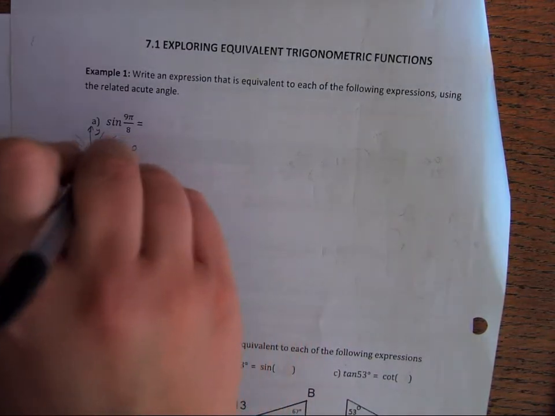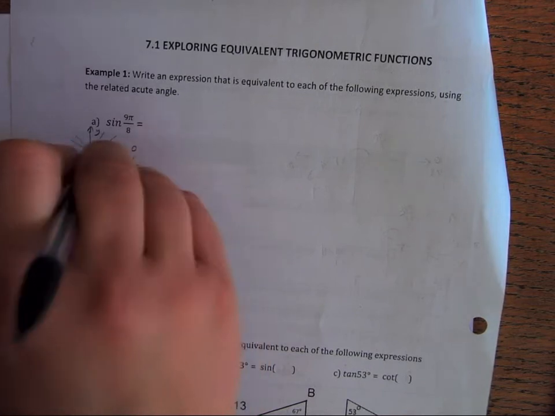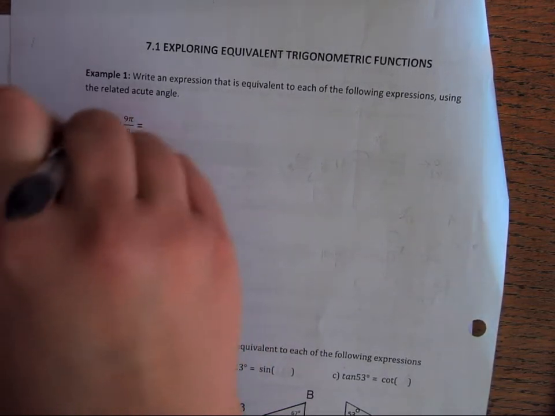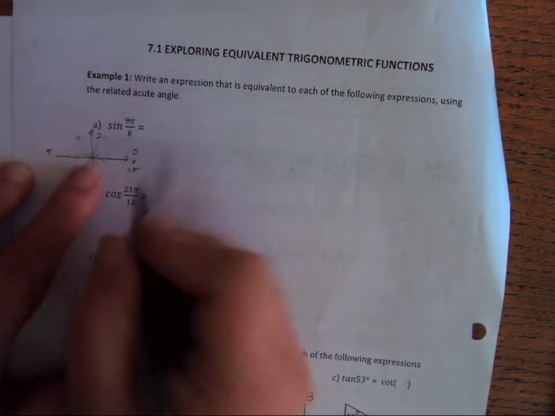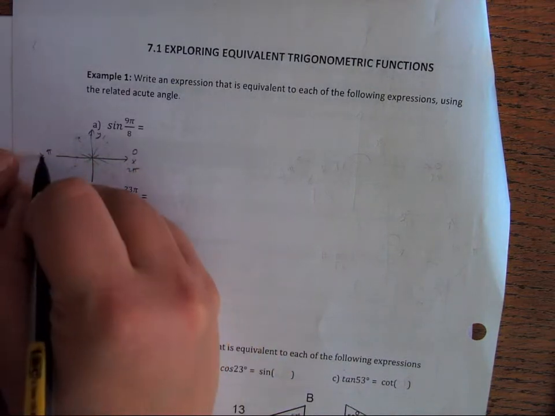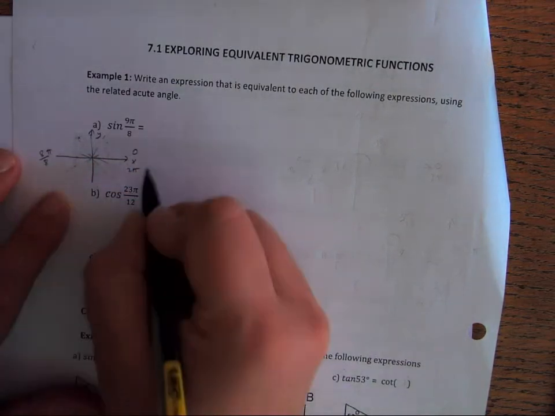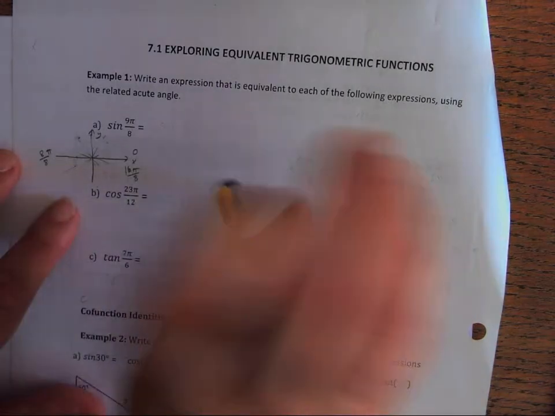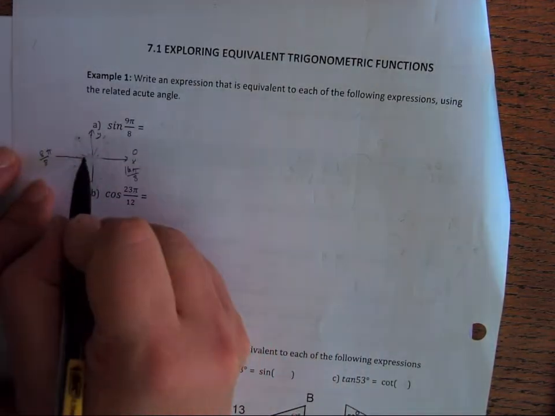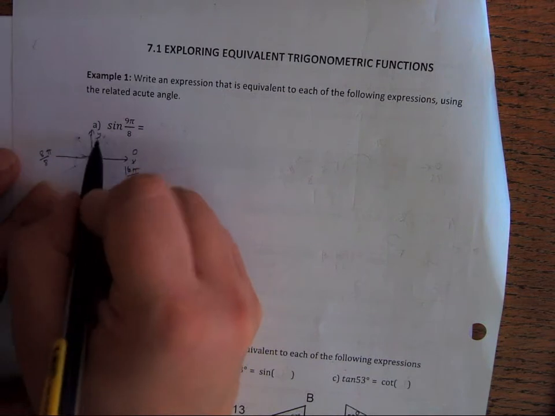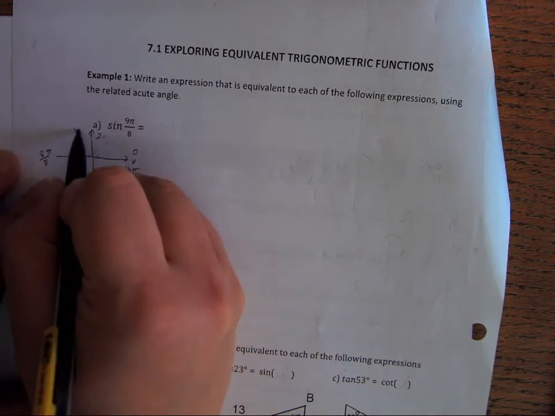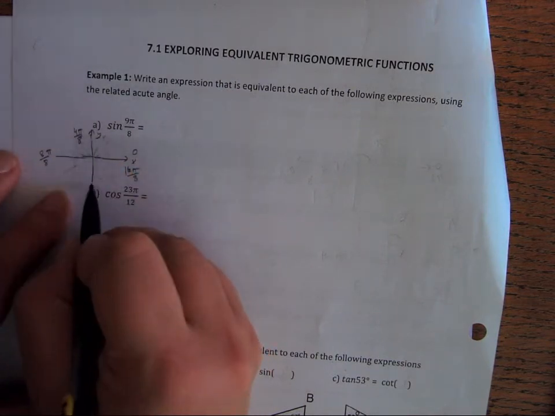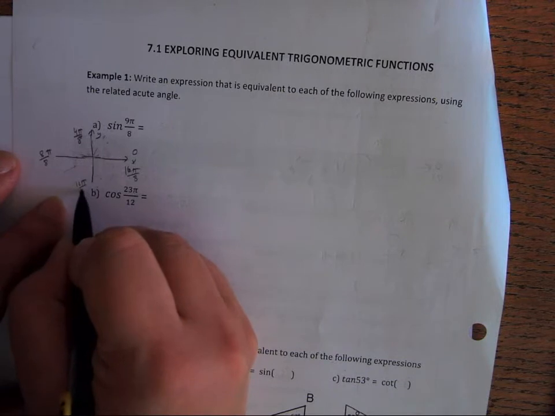You can also think of it this way. This is 0, that is 8 pi over 8, and that is 16 pi over 8. Actually, if you look at 90 degrees, that would be 4 pi over 8, and this one would be 12 pi over 8.